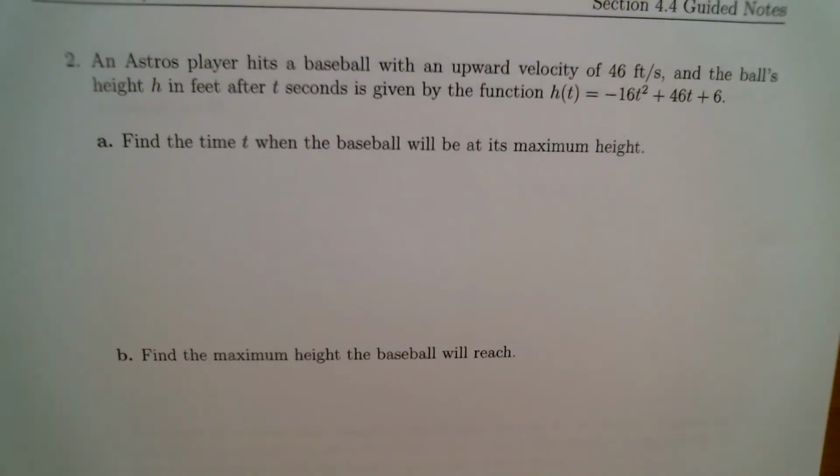All right, in our second example, an Astros player hits a baseball with an upward velocity of 46 feet per second, and the ball's height h in feet after t seconds is given by the function h of t is equal to negative 16t squared plus 46t plus 6. In part A, we want to find the time t when the baseball will be at its maximum height.